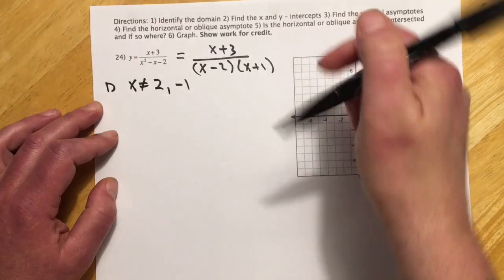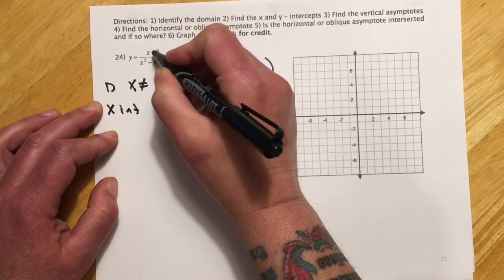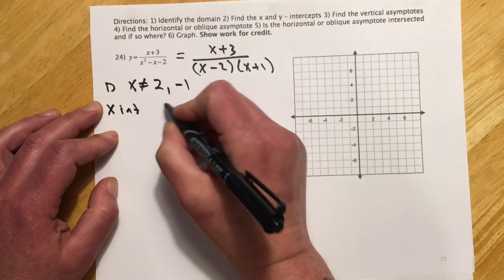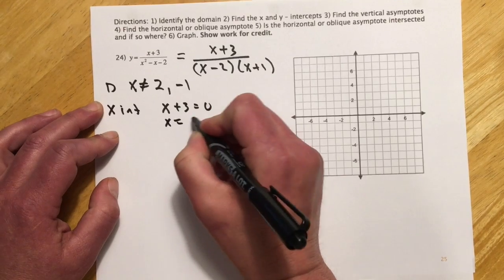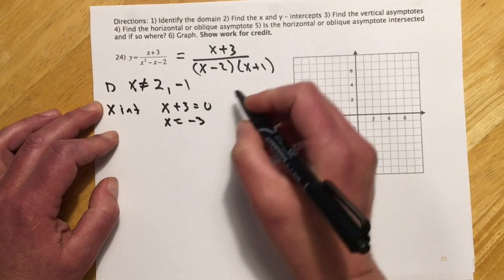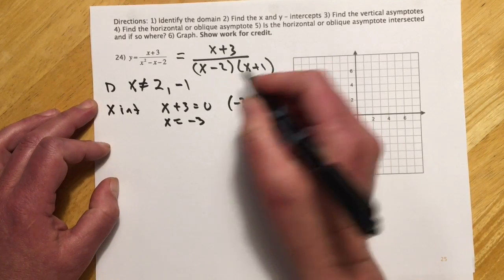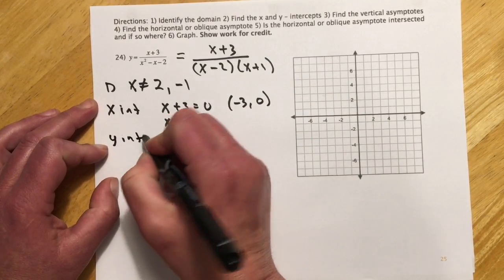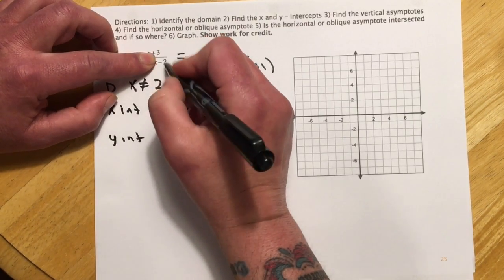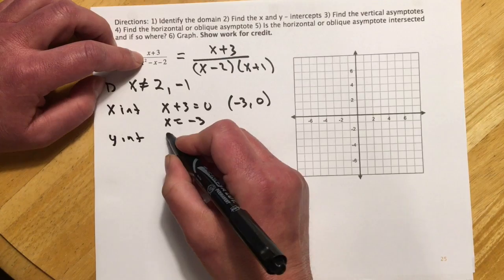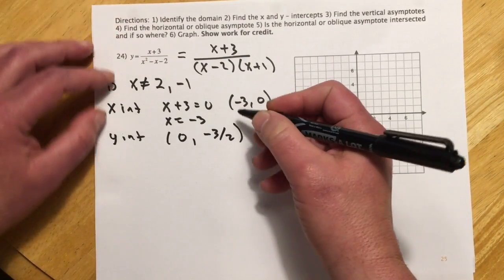Next up is find the x and y intercepts. So the x-intercept is where the numerator is set to 0, so that'll just be x plus 3 equals 0, so x equals negative 3, and so that gives us the point negative 3, 0. For our y-intercept, that's where we let x be 0, so that's going to be negative 3 halves. So 0 and negative 3 halves.